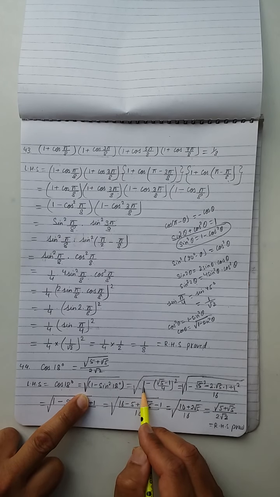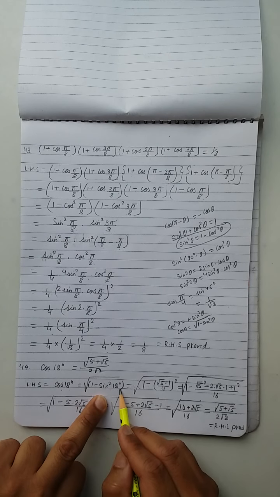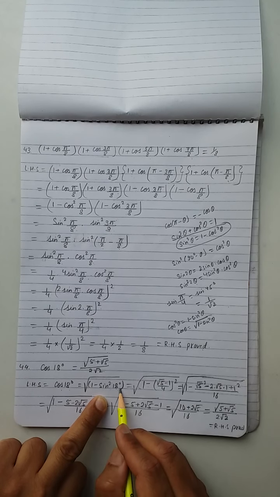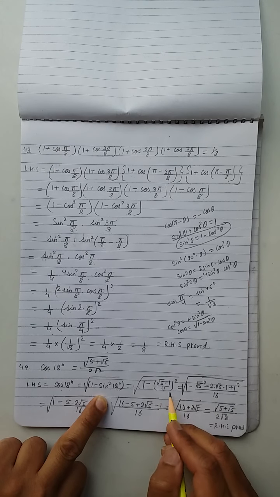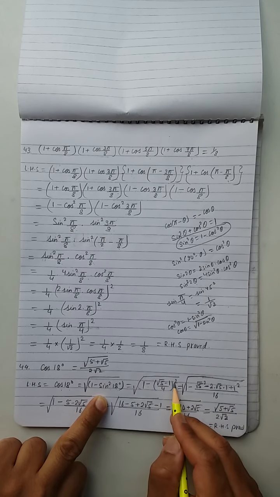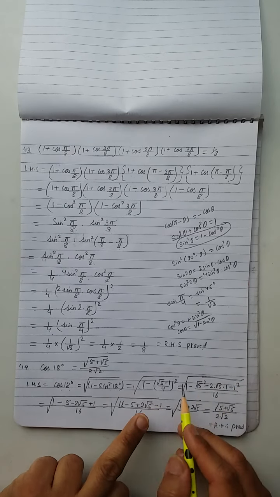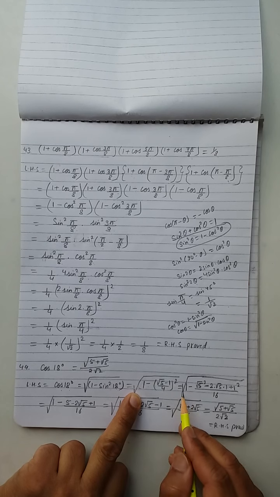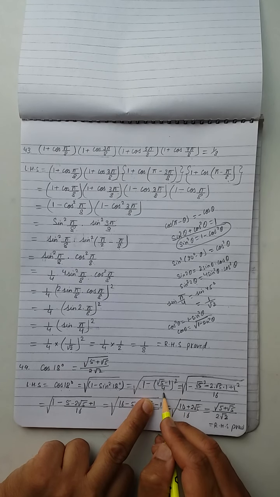This one as it is, minus as it is, and sin square 18. First of all sin 18. In question number 42 we have learnt that sin 18 degrees is equal to square root of 5 minus 1 over 4, and then the whole square. Okay, thereafter square root, this one is copied as it is, minus as it is. Now this square is for numerator as well as for denominator.